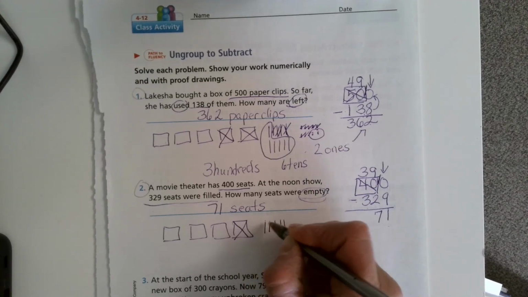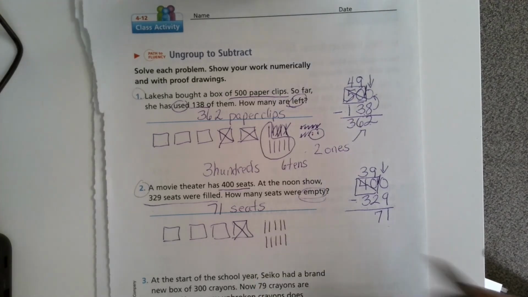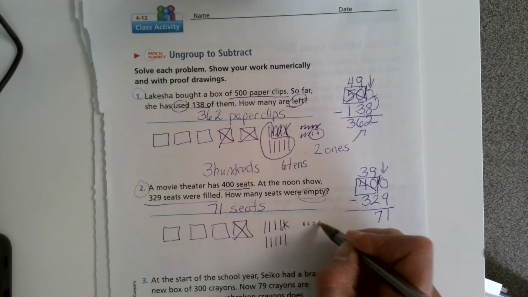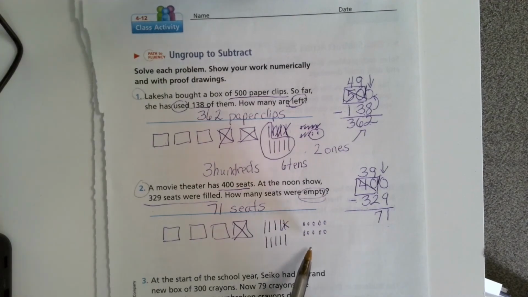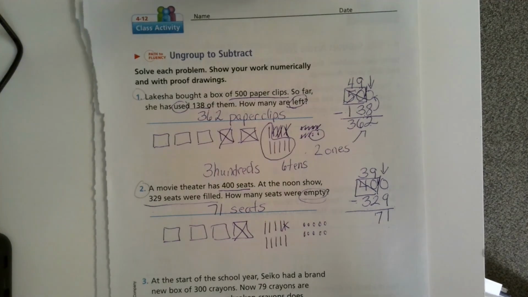So there's 1, 2, 3, 4, 5, 6, 7, 8, 9, 10. And then I'm going to get rid of one of my 10s to make 10 1s. 1, 2, 3, 4, 5, 6, 7, 8, 9, 10. So I still have 400 here, but it's represented with 1, 2, 3 hundreds, 9 10s, and 10 1s, just like in my problem. So now it's time to subtract.